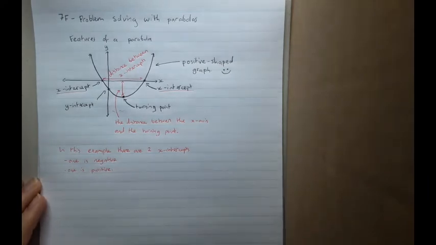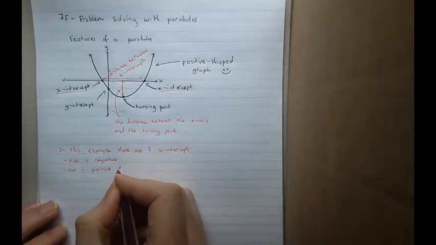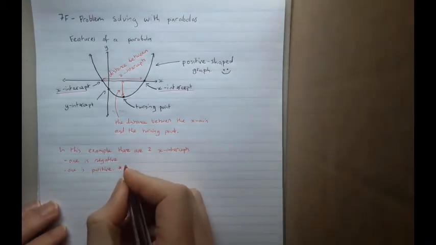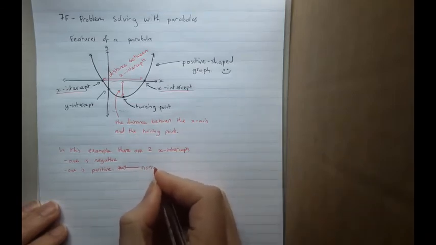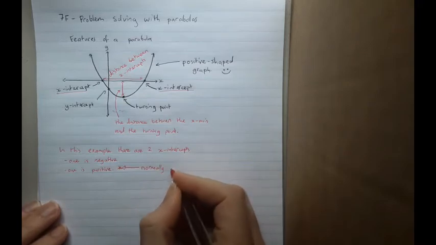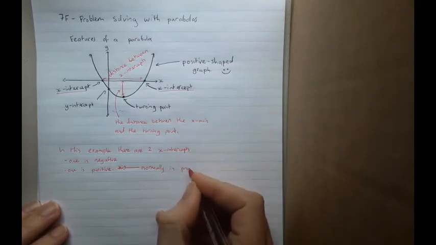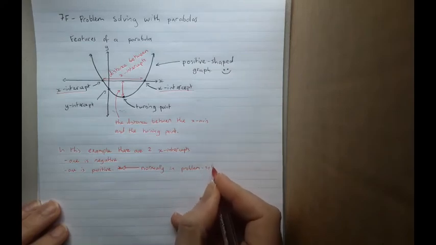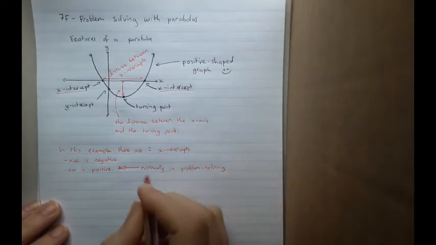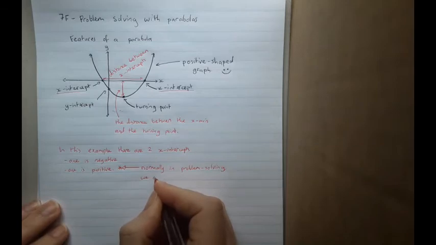Now we need to take careful note of this because normally we only want the positive. So I'll just make an asterisk here. Normally in problem solving, we only want the positive value.